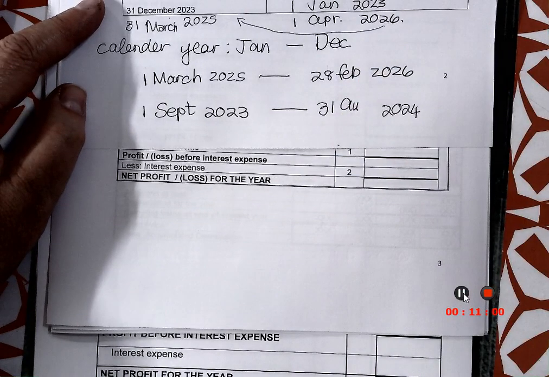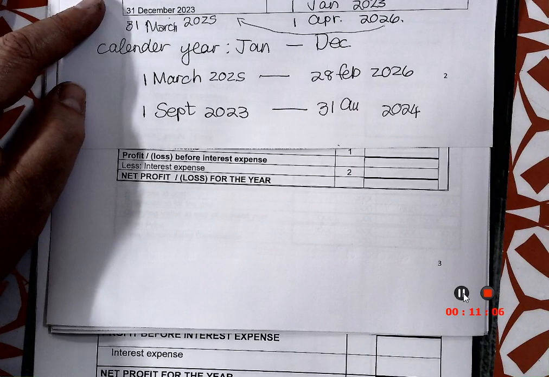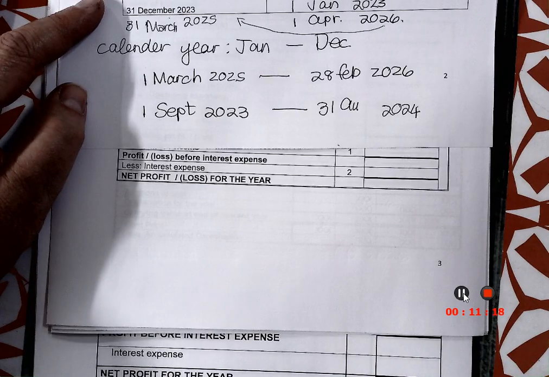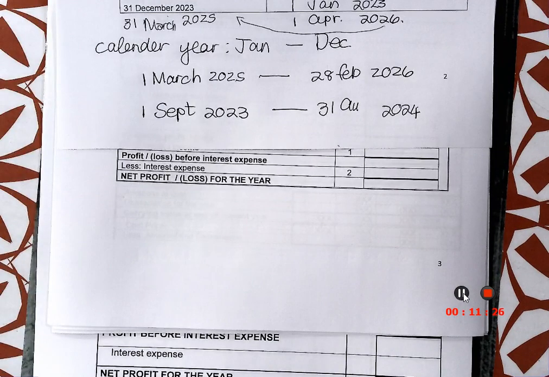How many months is in a year? 12. So in other words, financial year, 12 months. Calendar year, 12 months. A calendar year is the one we use in our daily lives. In other words, starts January, ends December. And the year would be the same. We are now in 2026. And the whole year is going to be in 2026.